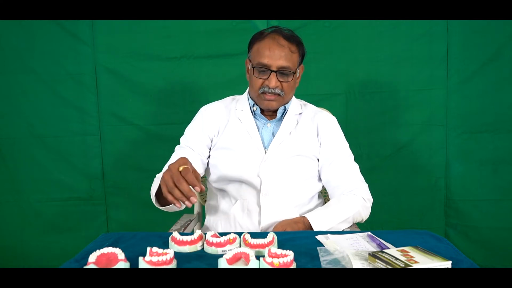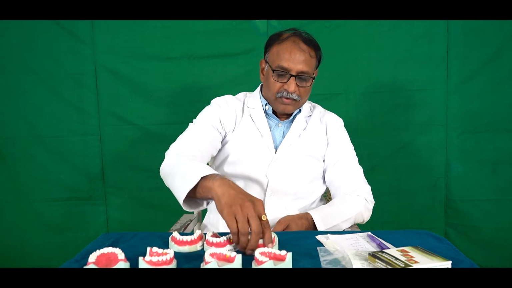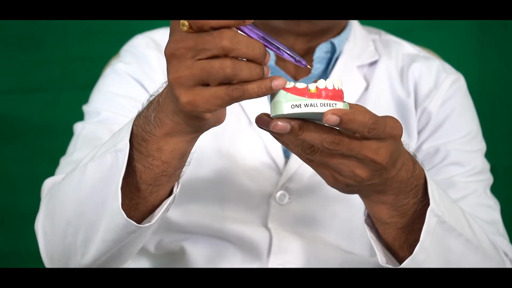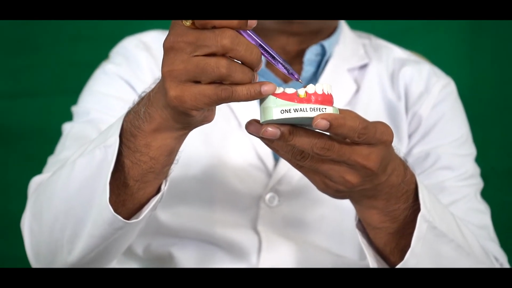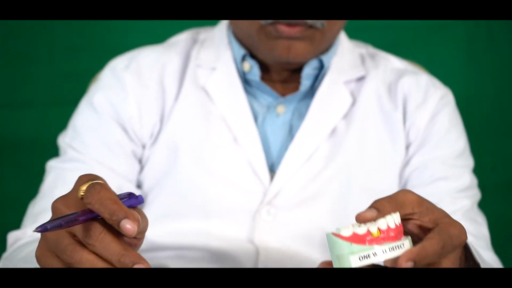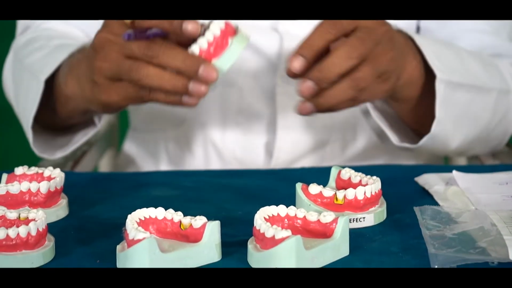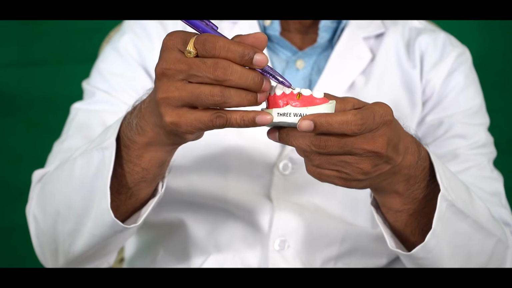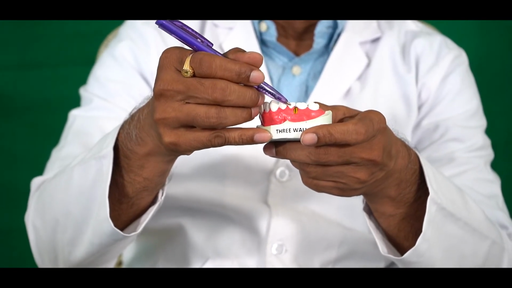The one wall defect means that only one bony wall is present around the root surface. Only one wall is present and three walls are missing. This is also called the hemiseptum. The next one, the two wall defect, means that two walls are absent and two walls are present. And the three wall defect means only one wall is absent and three walls are present.